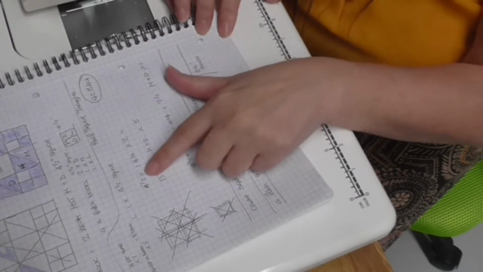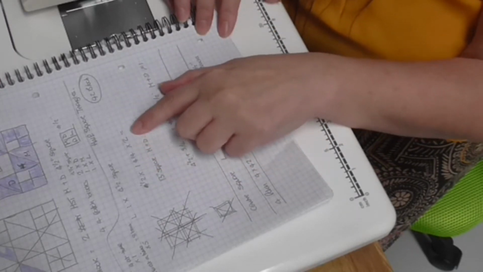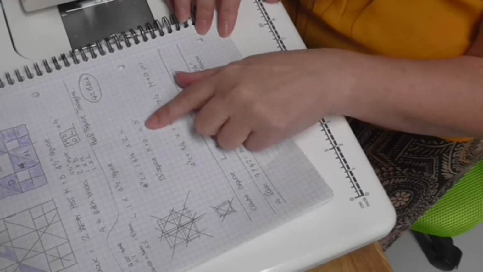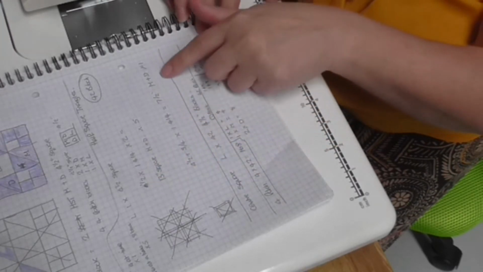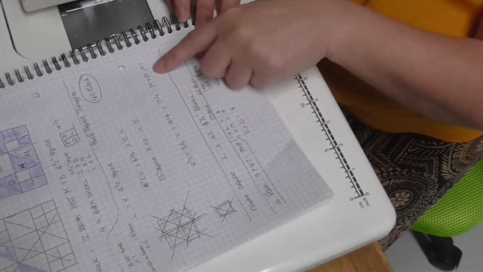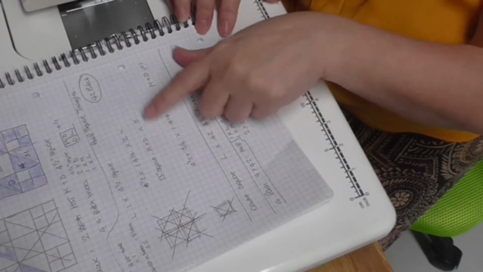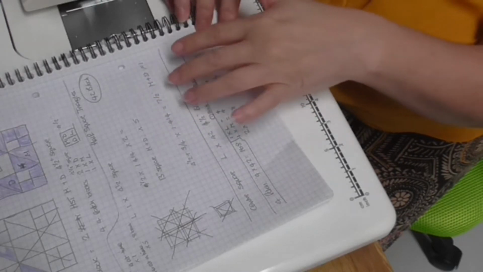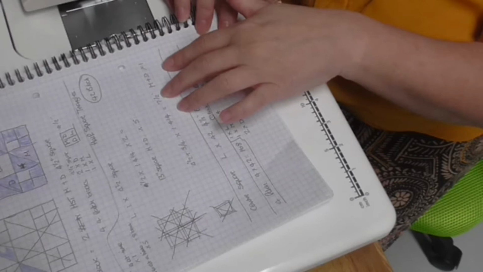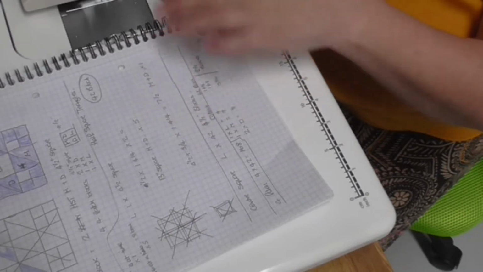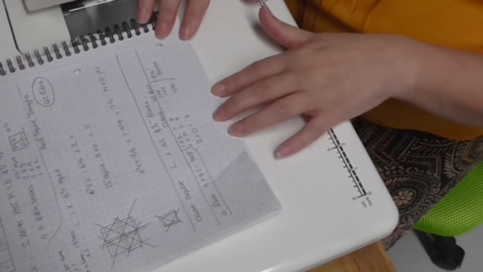So for my half square triangles, this is me doing the maths of what size I needed for my blocks, and then I know how to work out fabric requirements.